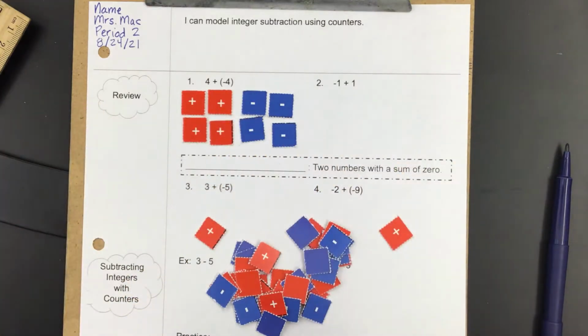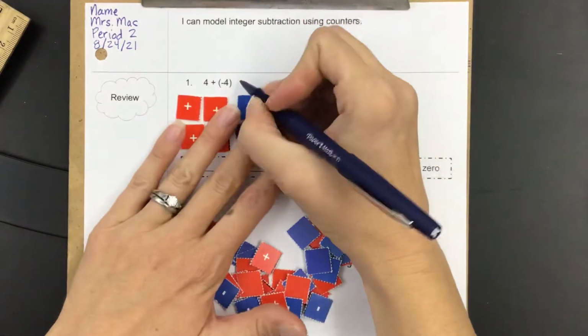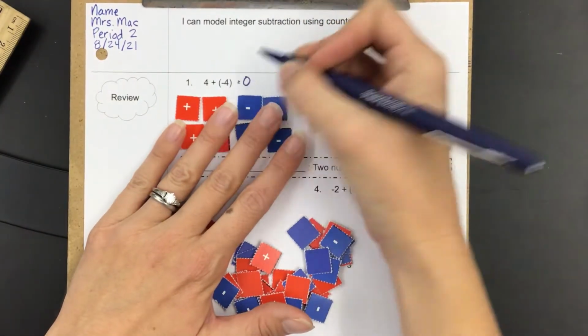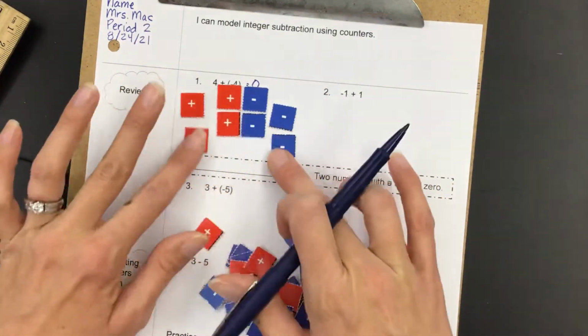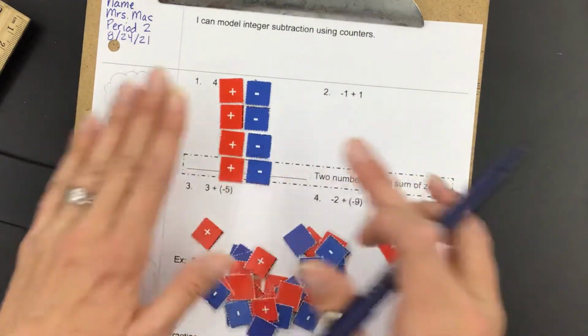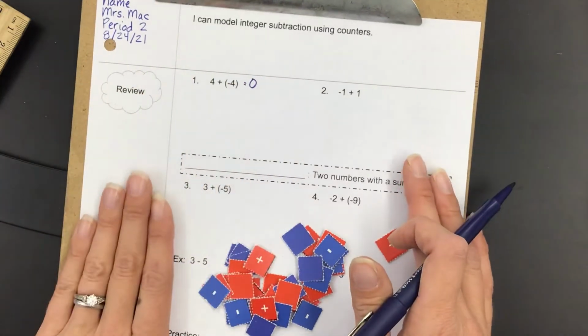Does anybody remember what the value of that is? Go ahead, Sophia. 0. You guys all agree? Yes. Yeah, 0? Okay. So this has a value of 0. So these basically pair off and make these 0 pairs here that have a value of 0.